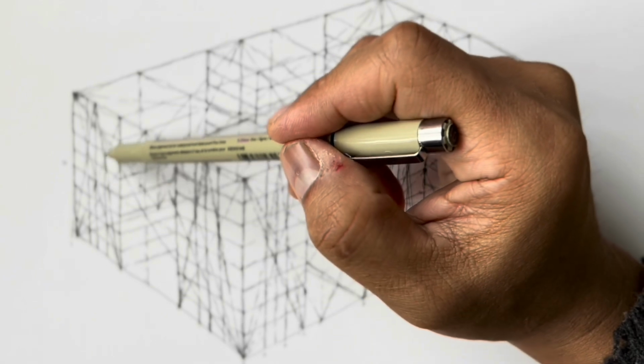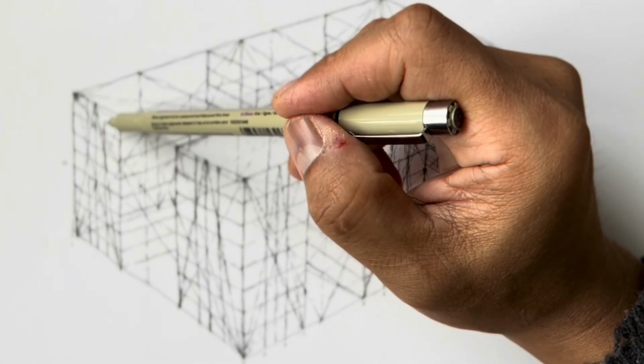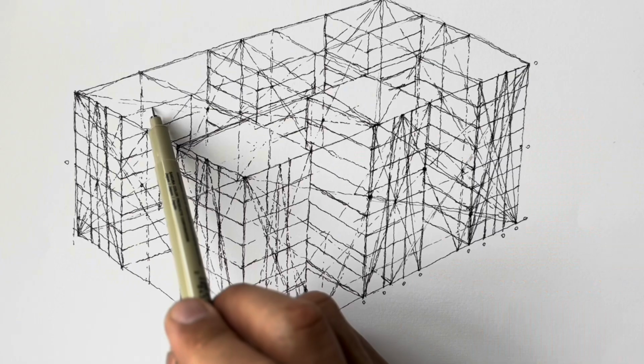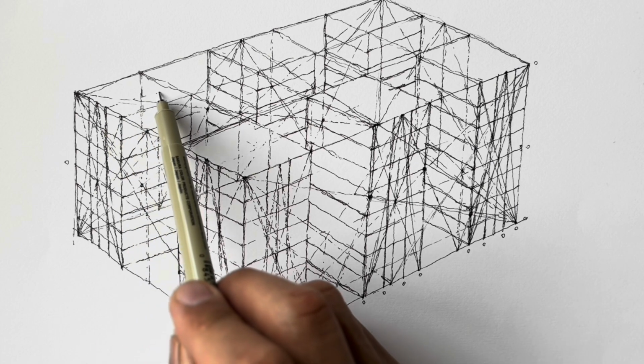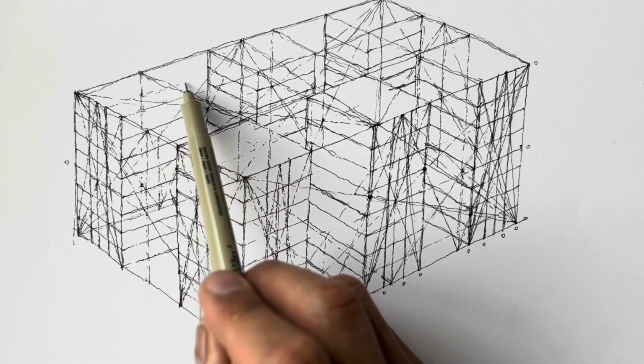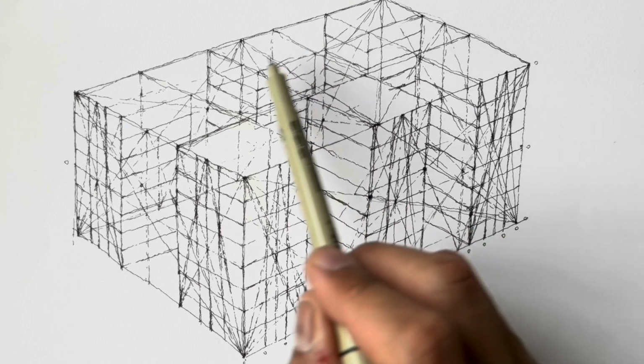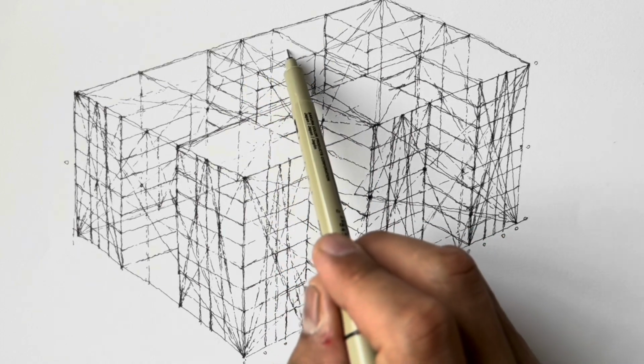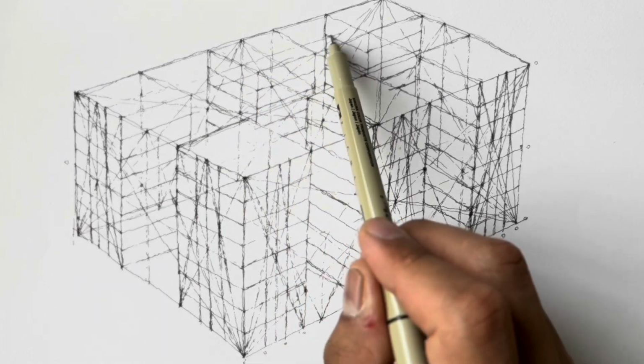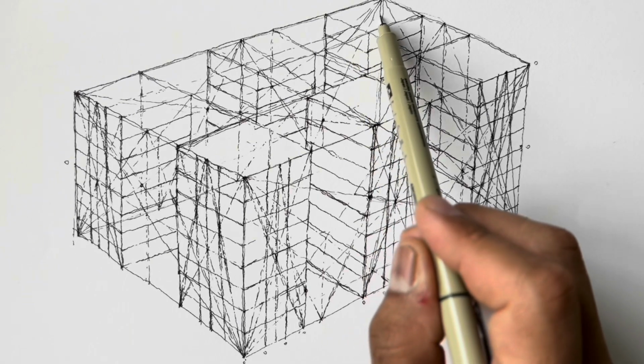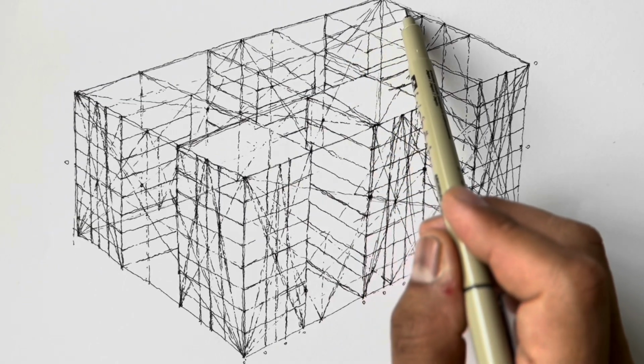The point of this exercise is about how to draw multiple buildings without a vanishing point for a perspective drawing.